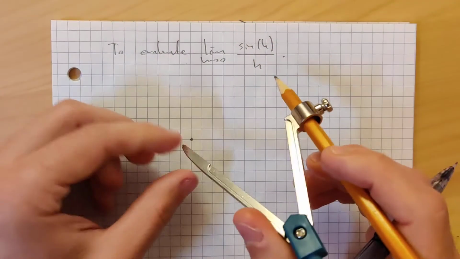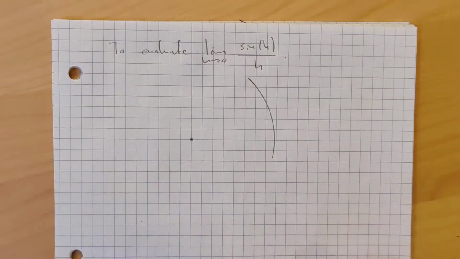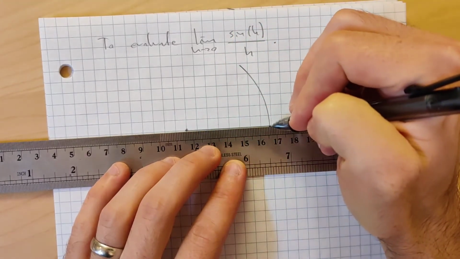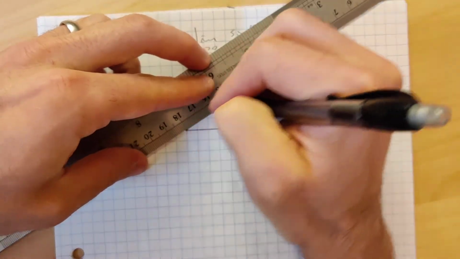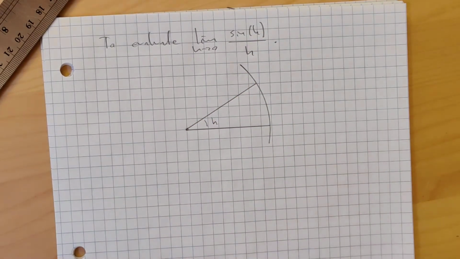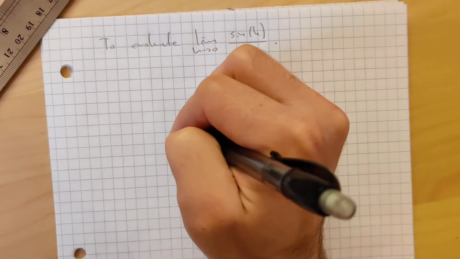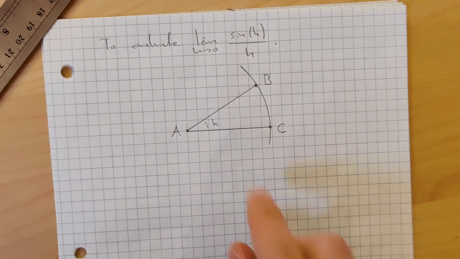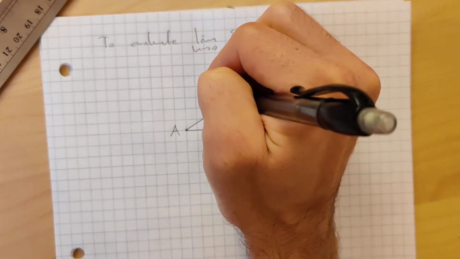To get these bounds, I'll do a little bit of geometry. So let's draw an arc here, and let's draw an angle of h radians. Imagine you've got this little angle of h radians in the unit circle. Let's call these points A, B, and C. We've got this little arc inside the unit circle, so each of these is 1. This guy's 1, and this guy's 1.